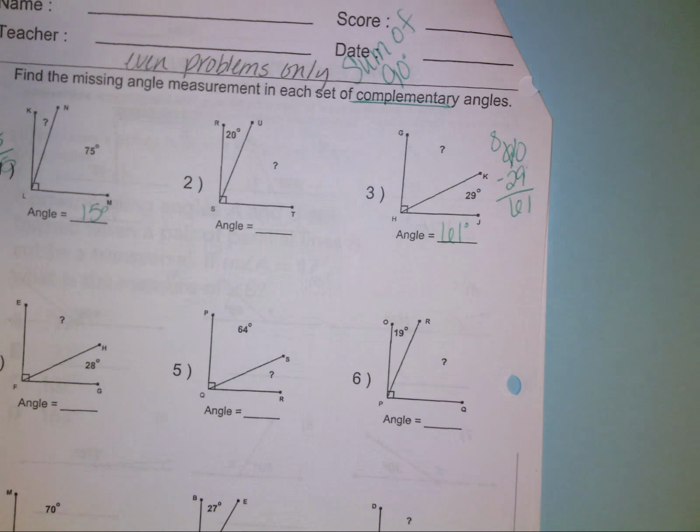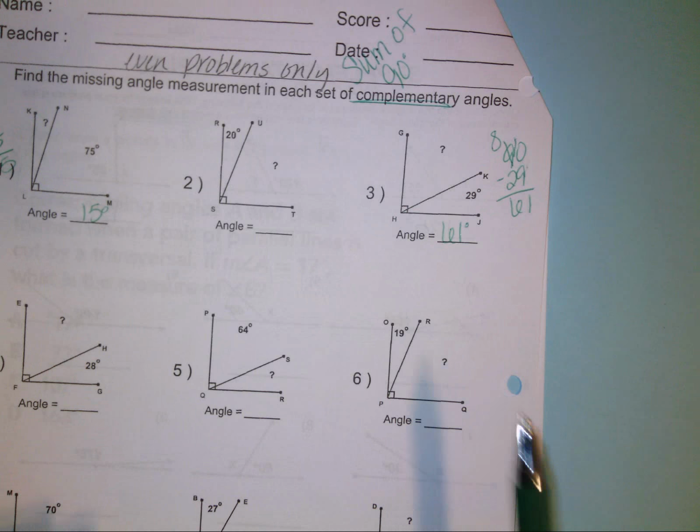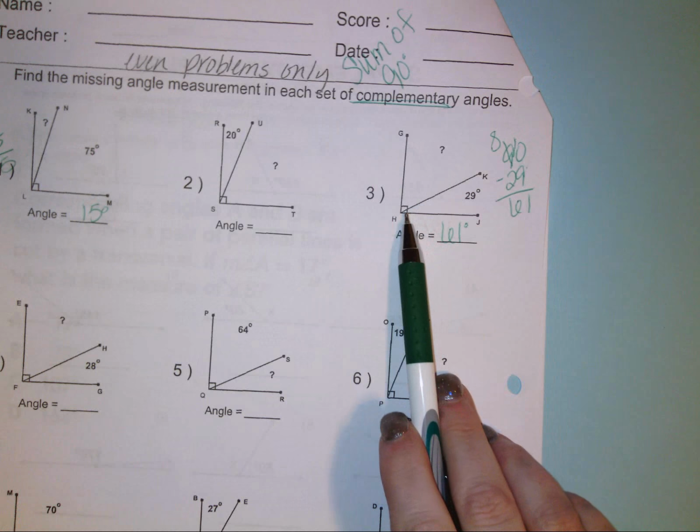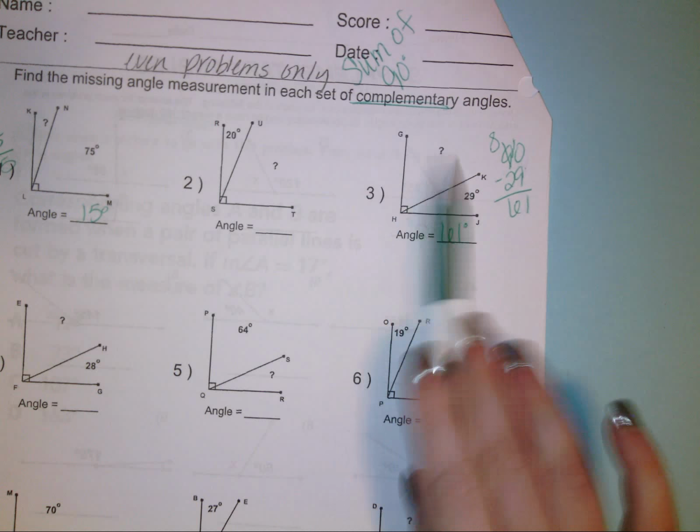Now what you need to be really careful of is your subtraction. You don't want to make a silly mistake, and you want to make sure that your number makes sense. If you were to get 161, it wouldn't really make sense here.